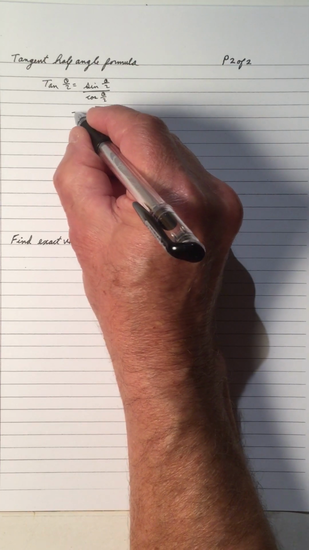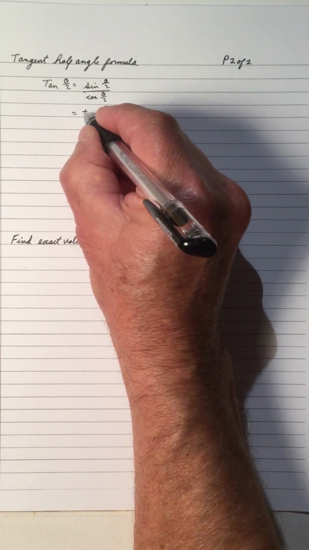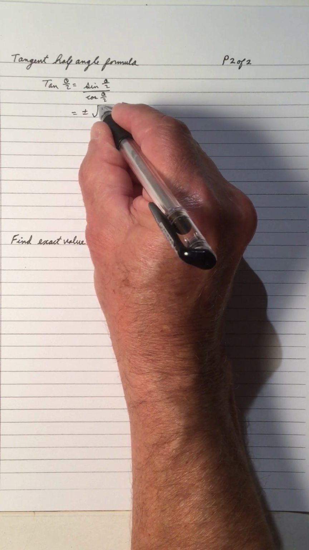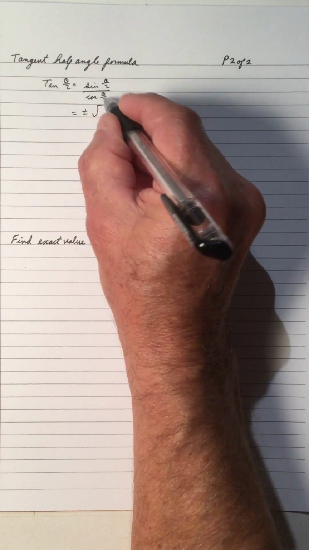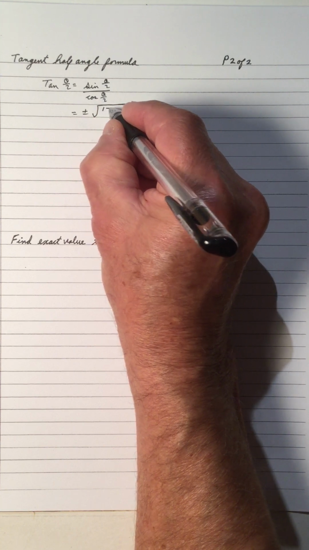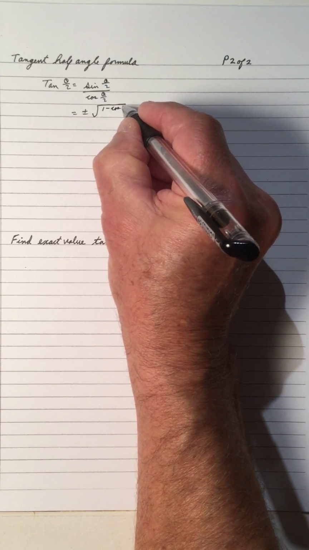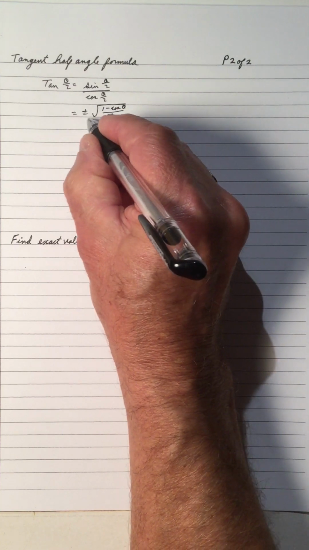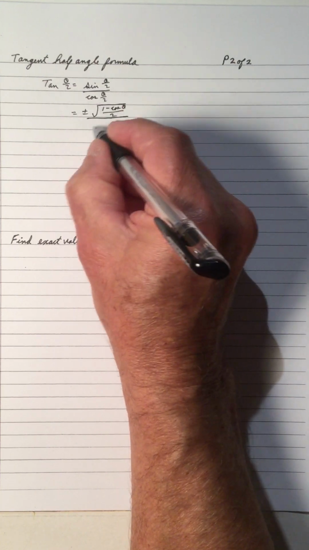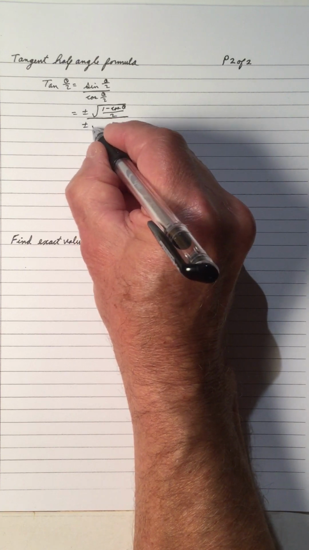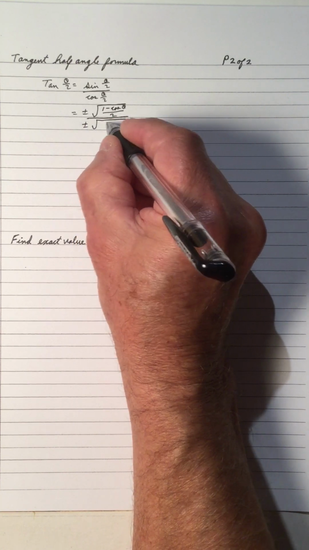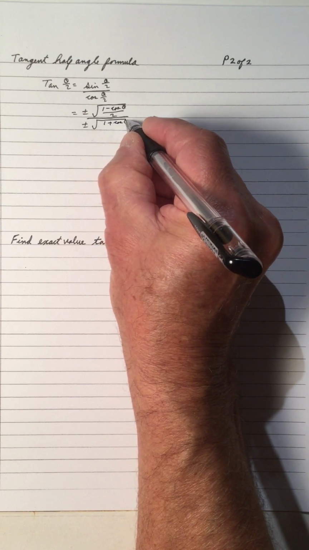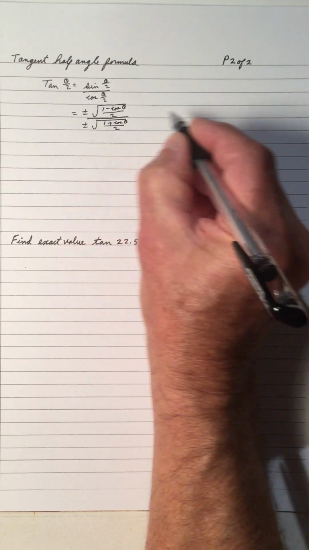So that gives us the sine is plus or minus the square root. Sine is the minus, so it's 1 minus cos theta over 2. And cosine is plus minus, and it's 1 plus cos theta over 2.